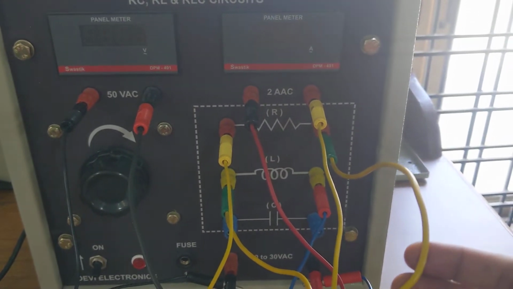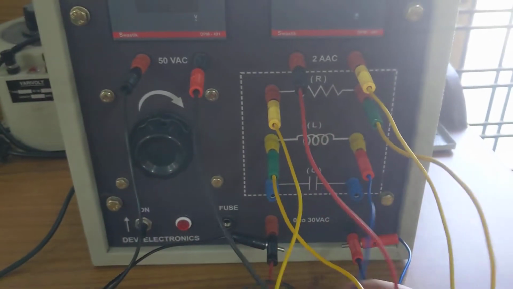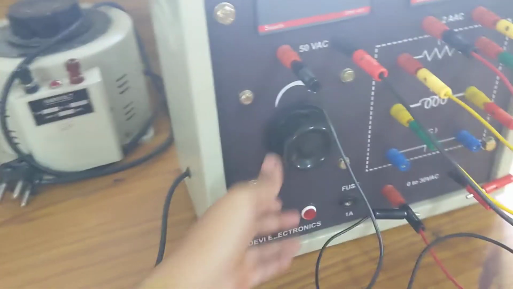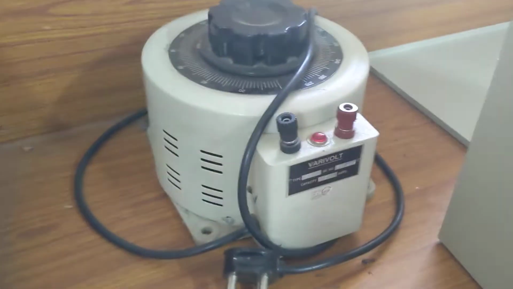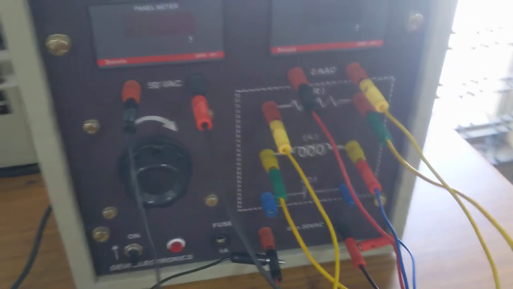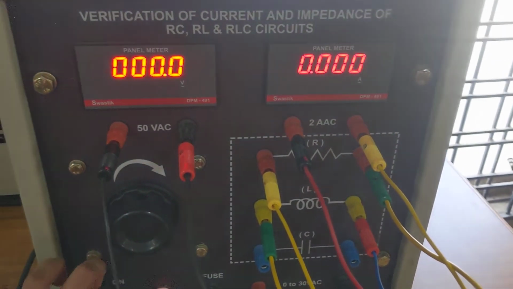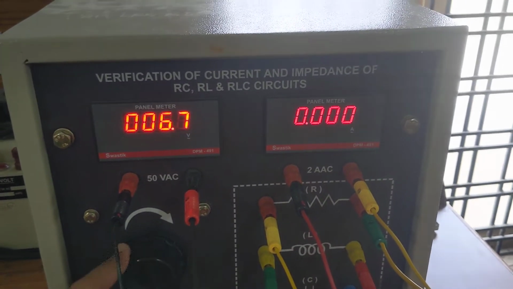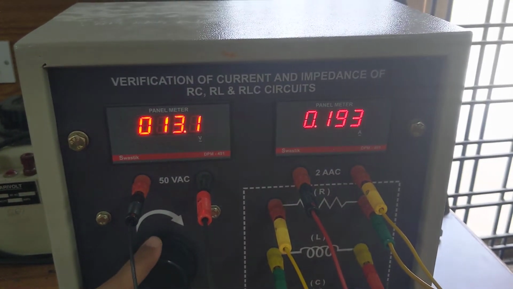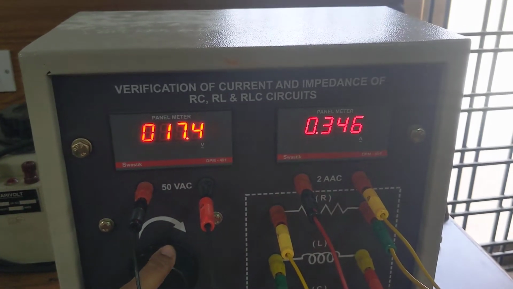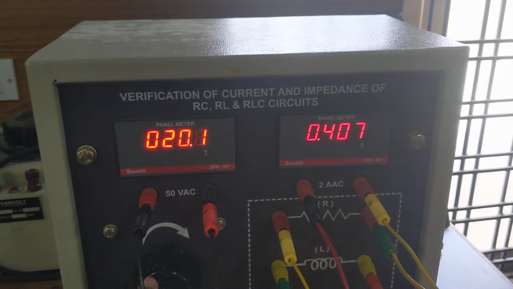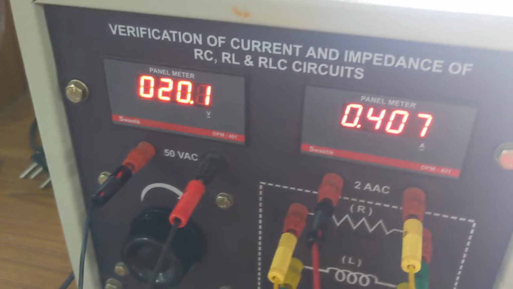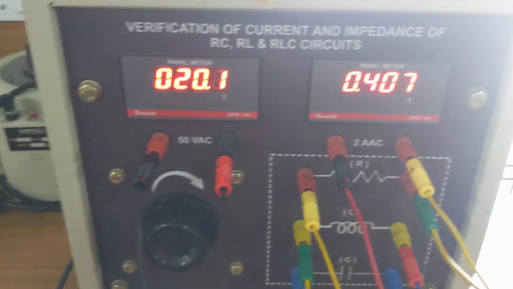From R to L we get the connection, and from L to the board we get the connection. So this is the thing. Again, making sure the variac is in 0 position, turn on the supply and gradually increase the value up to 20 volts and note down the current reading.